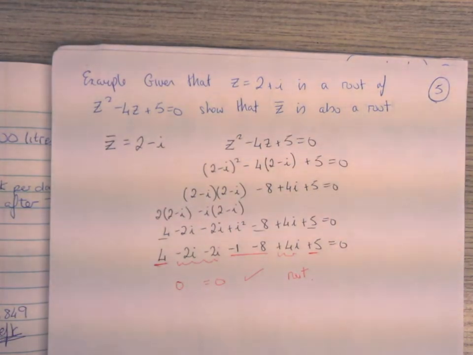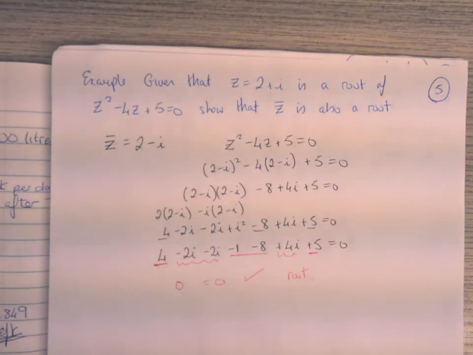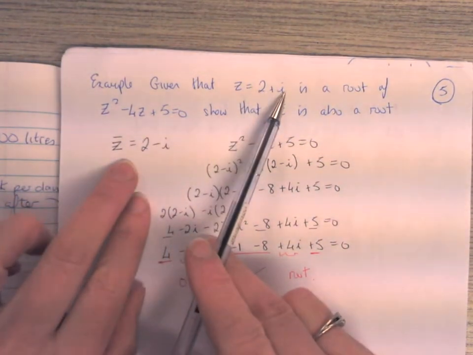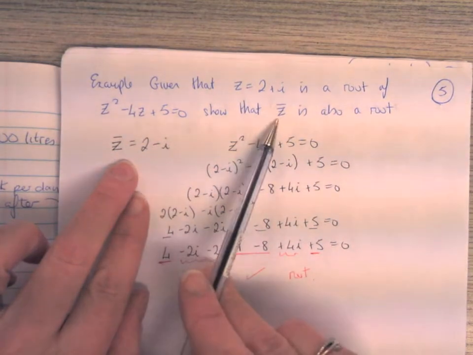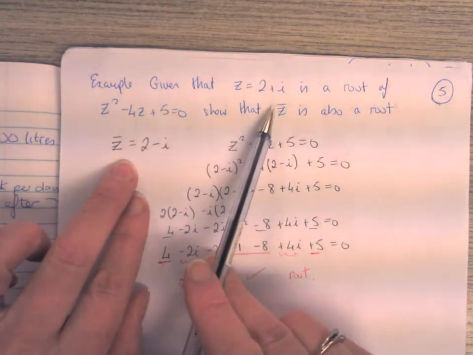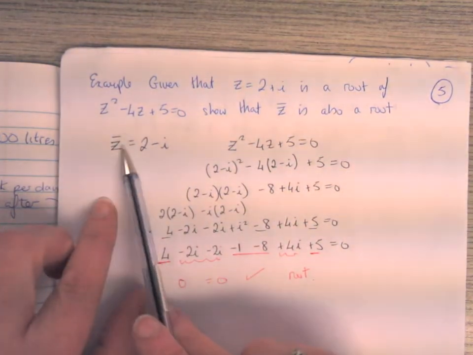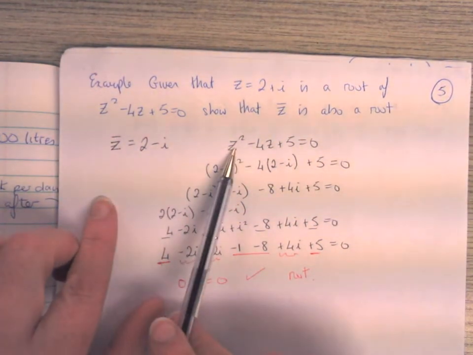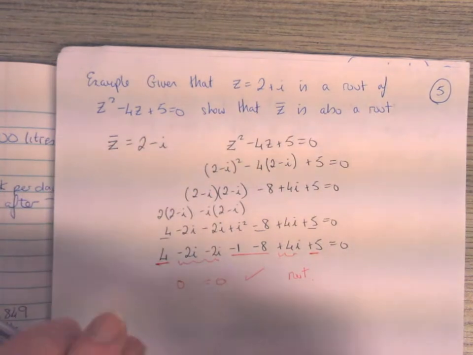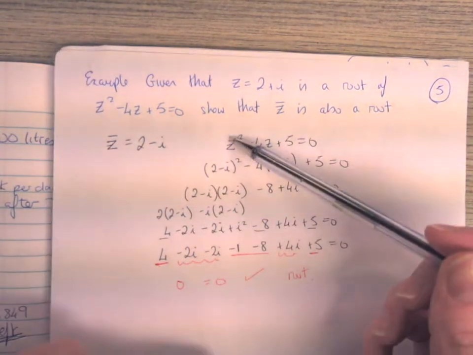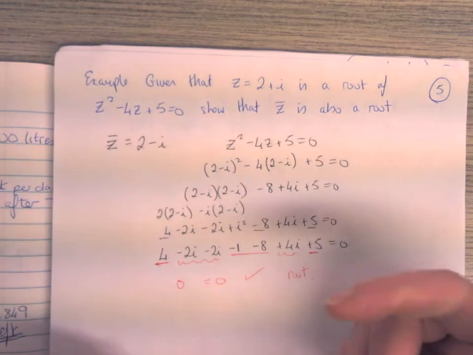Is z squared the same as z1? Pardon? Was there already filled in? Yeah, so they said given that z is equal to 2 plus i is a root, show that z with the dash, that means conjugate, is also a root. So we're saying this is a root, but you're just filling it in for z, okay? So it's how we distinguish between the two roots, but it still goes in for z. Yeah.